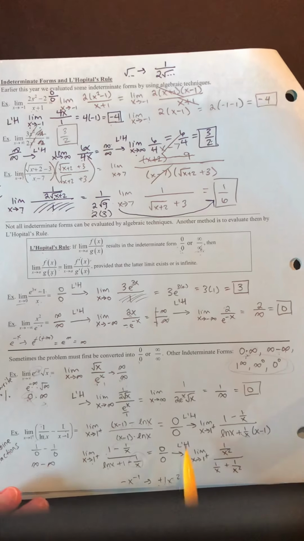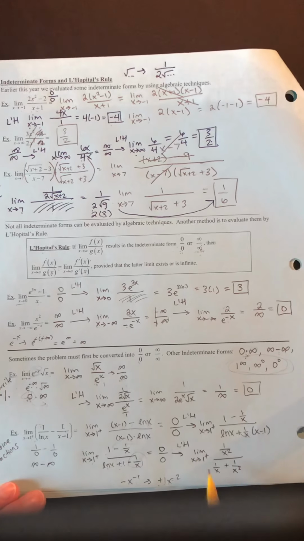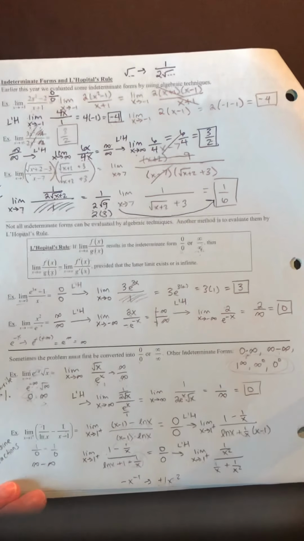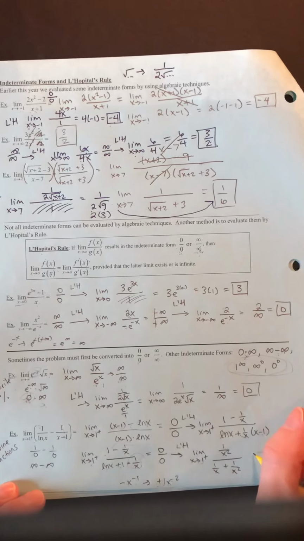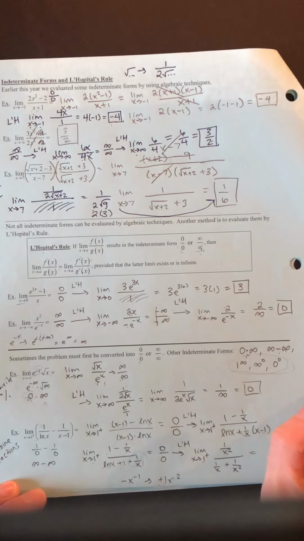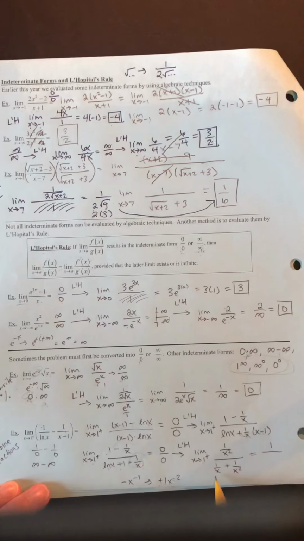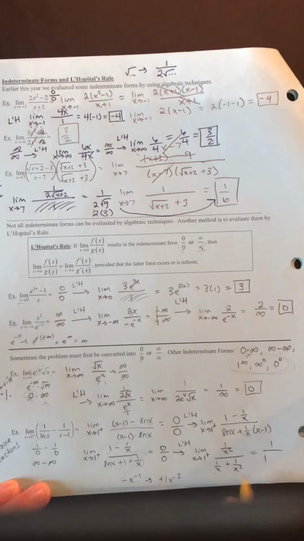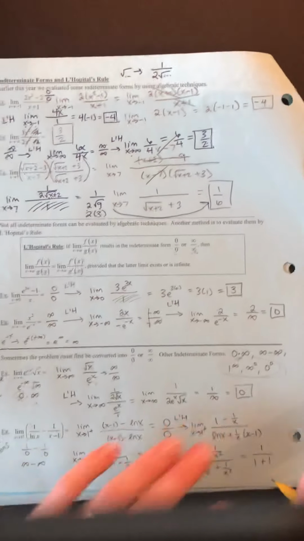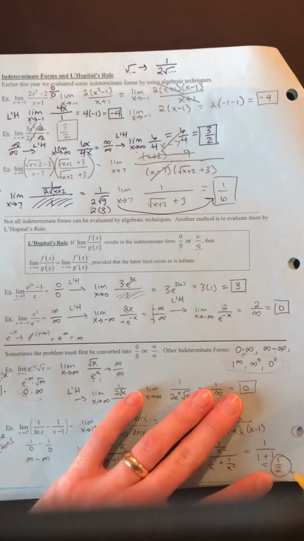And now, after I've used L'Hopital's rule the second time, I think I'm going to be able to plug in and get an answer. Let's see, if I plug in 1 for x anywhere, it looks like you're going to get 1 on the top. You're going to get that this chunk is 1, that chunk is also 1. So we're going to end up getting 1/2.